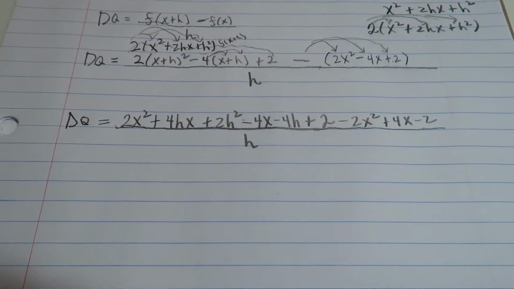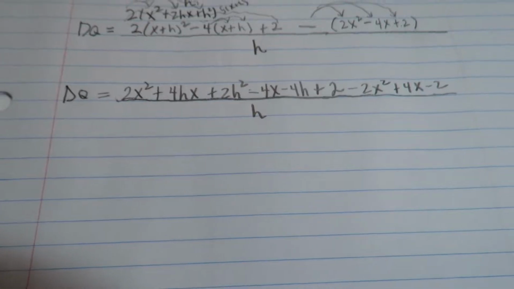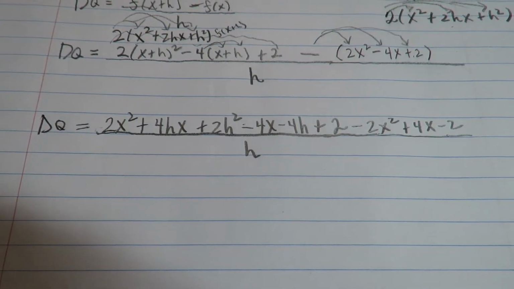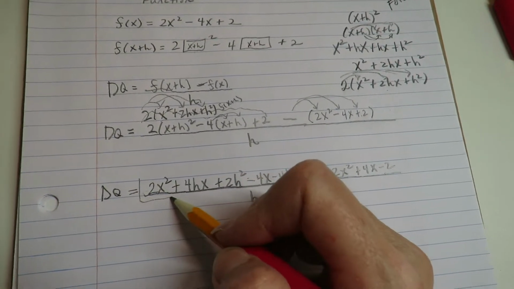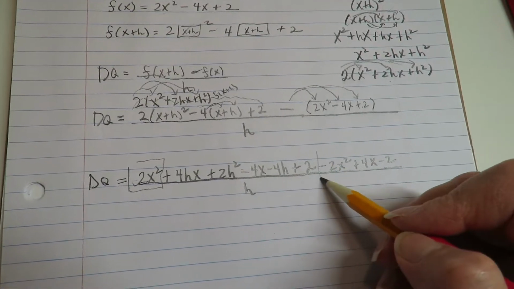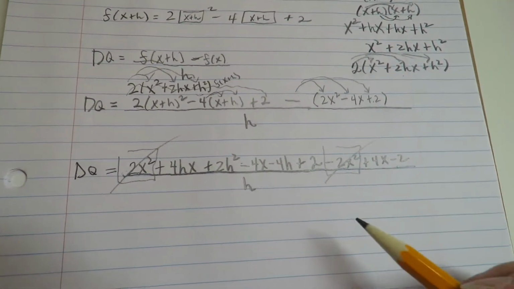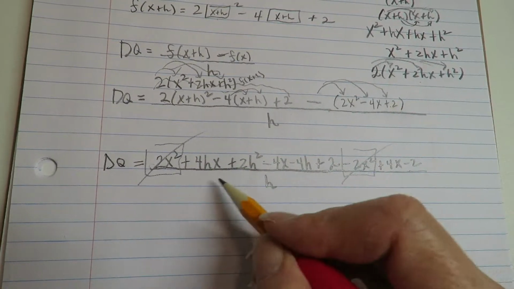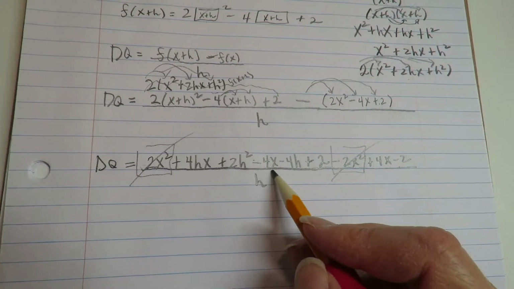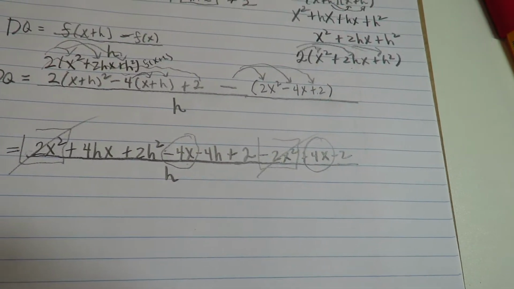All right, now we are at the step where you want to combine like terms. So you want to scan that numerator and see who is a like term. So for instance, you got this guy with this guy. So 2x squared minus 2x squared, that goes. Let's see who else. We have -4x and +4x.